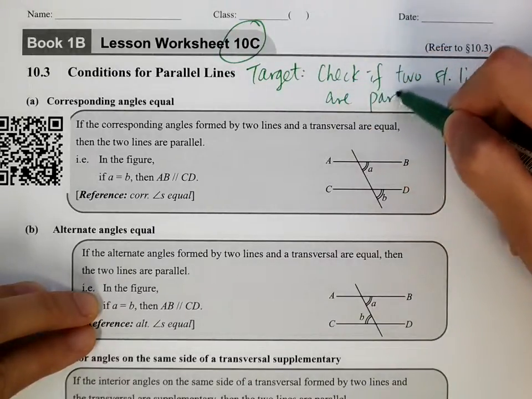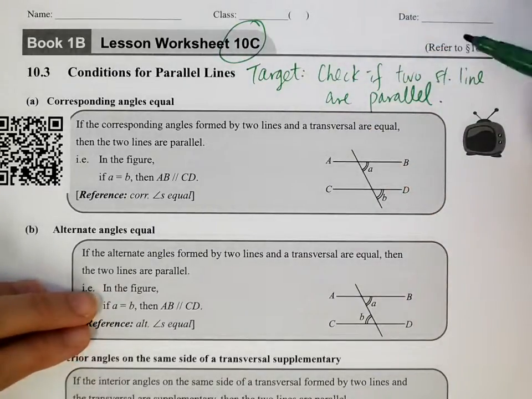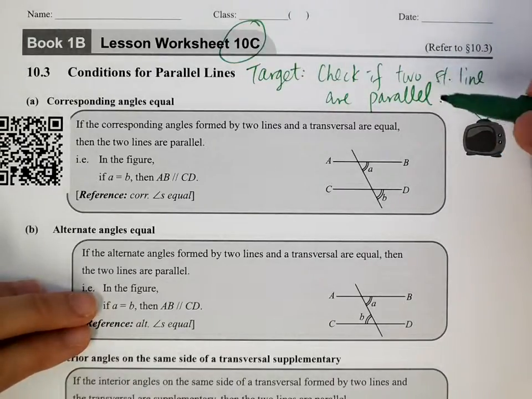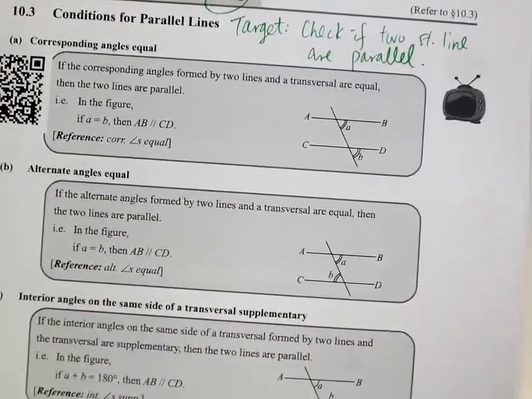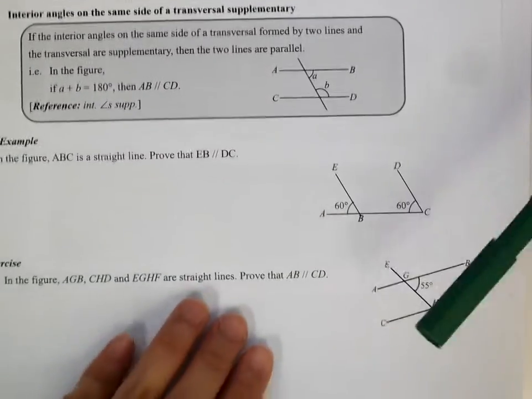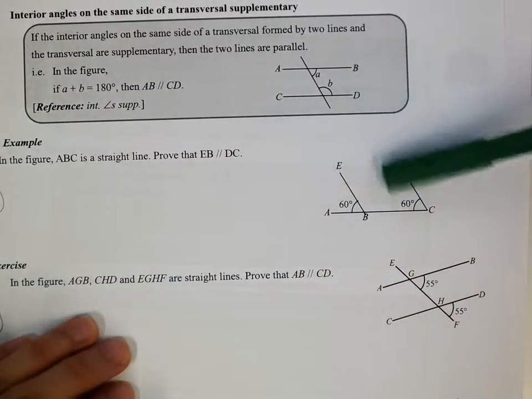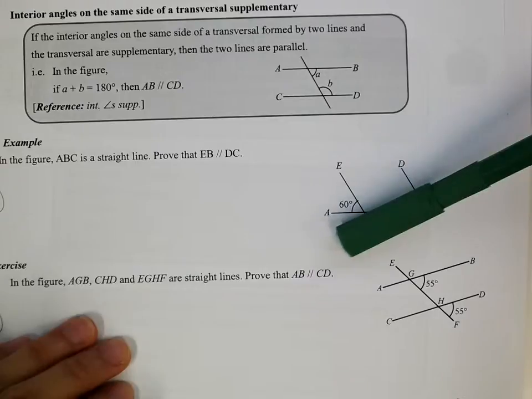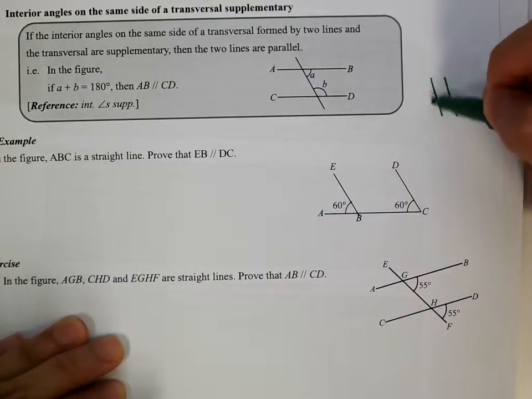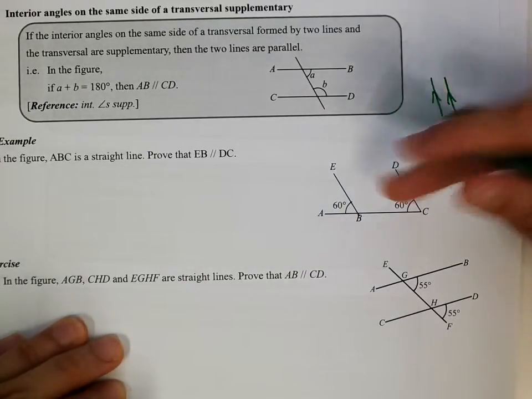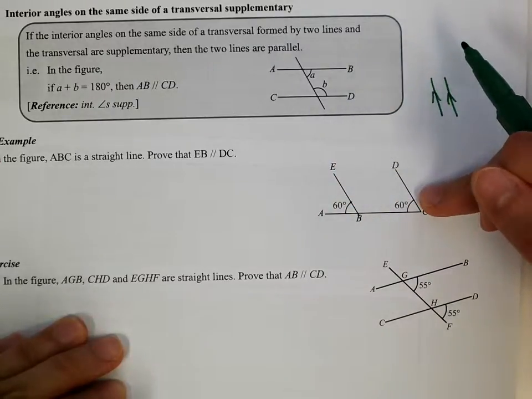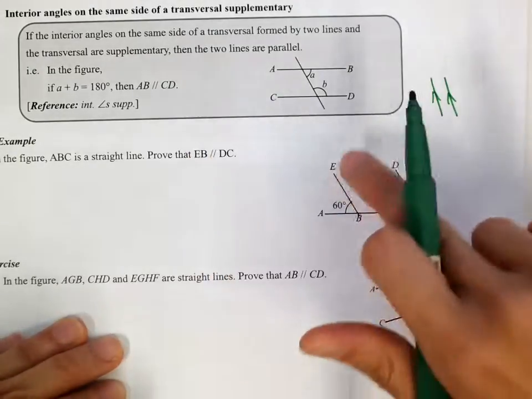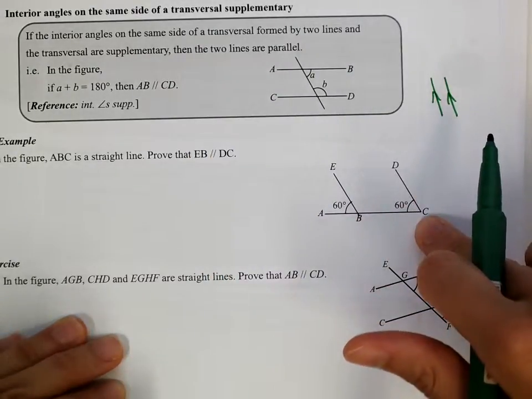In other words, if the two lines are not marked as parallel, you need to show it on your own. Let's have a quick look at the picture of the exercise on the next page. On the same page, you cannot see any symbol for parallel lines. In other words, all these lines are just straight lines. They are not parallel, so we want to show that they are parallel lines.